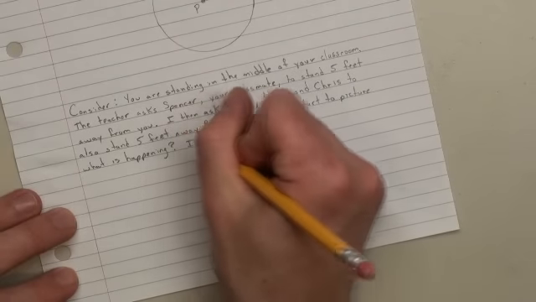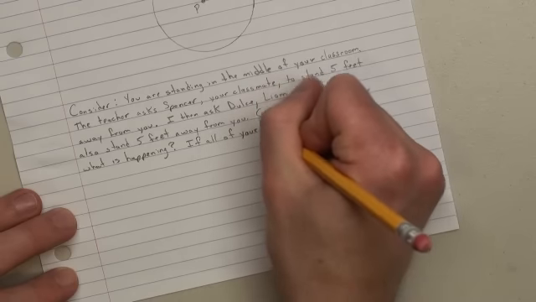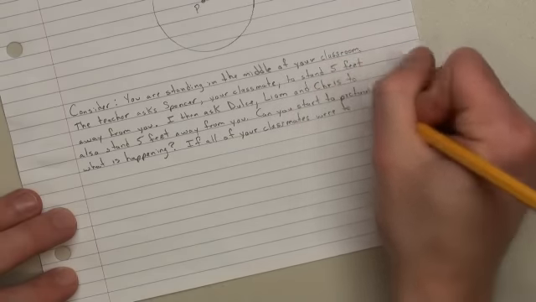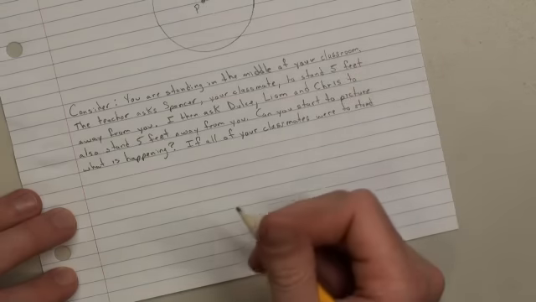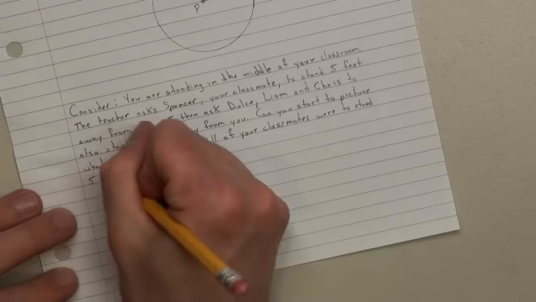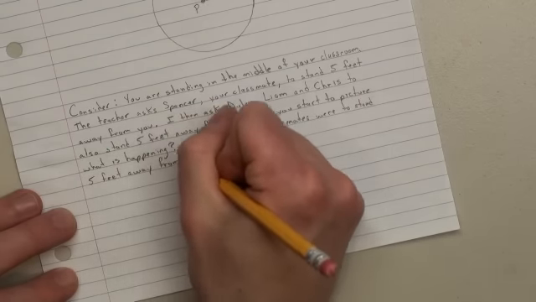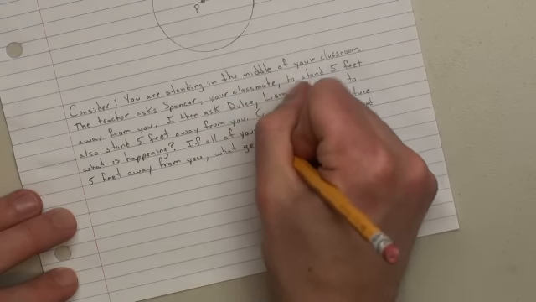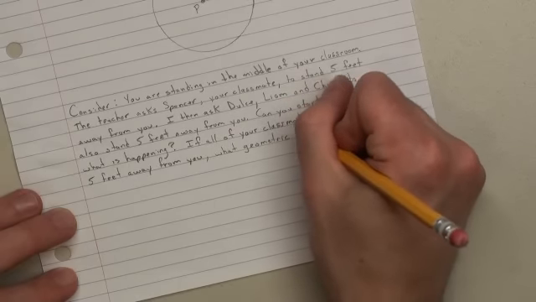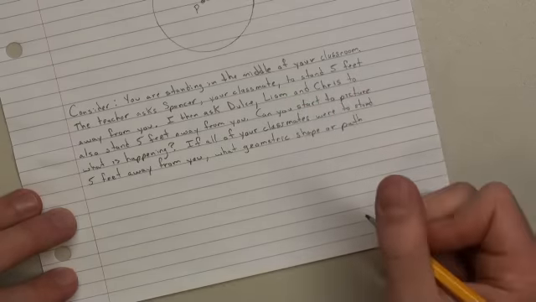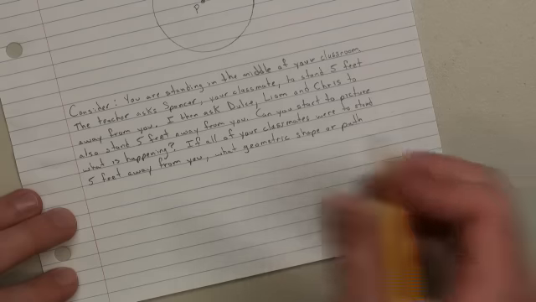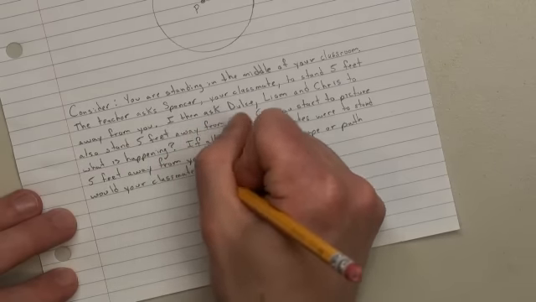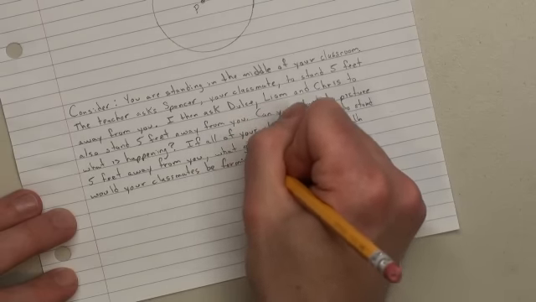If all of your classmates were to stand five feet away from you, what geometric shape or path would your classmates be forming?